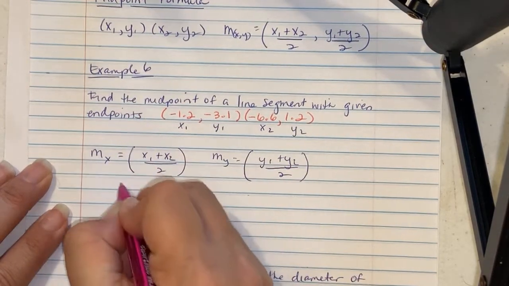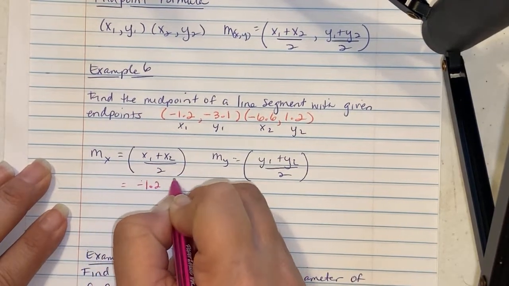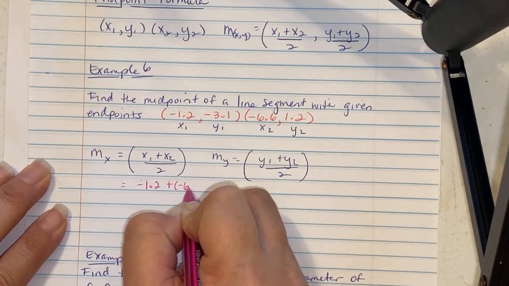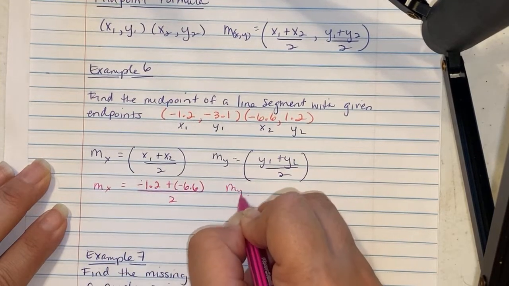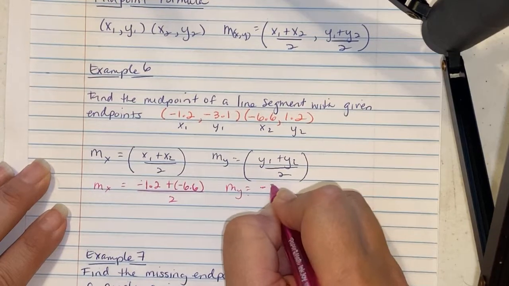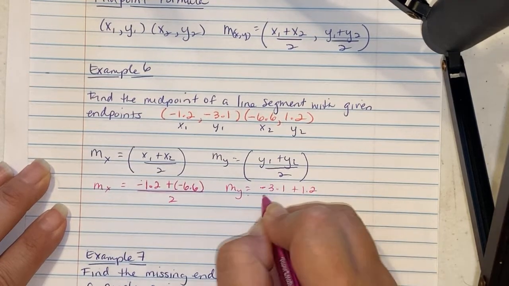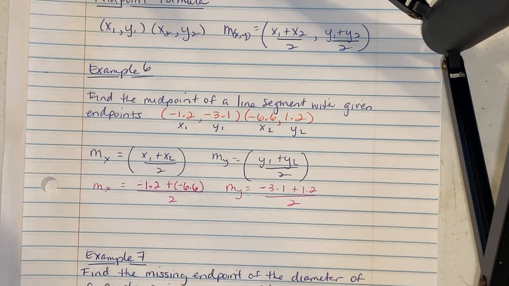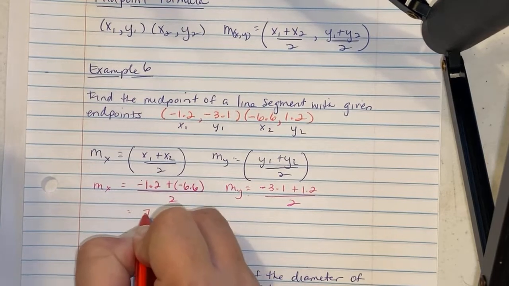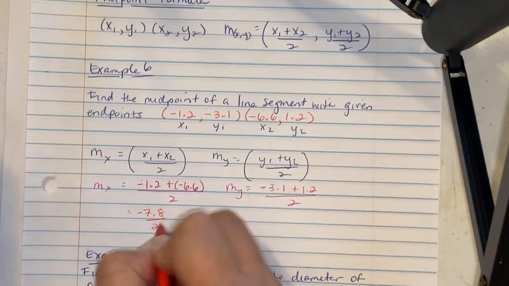So now we see negative 1.2 plus a negative 6.6 divided by 2. That is our m of x. Our m of y, we see negative 3.1 plus 1.2 divided by 2. So if we were to do our math, we have negative 1.2 plus another negative 6.6 gives us negative 7.8, which we're dividing by 2.